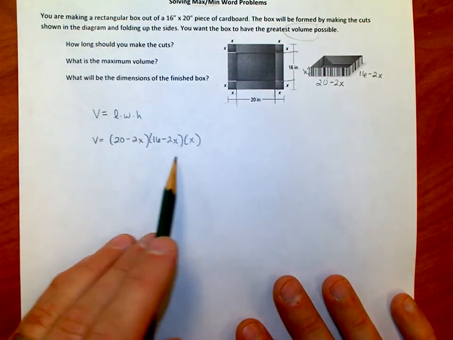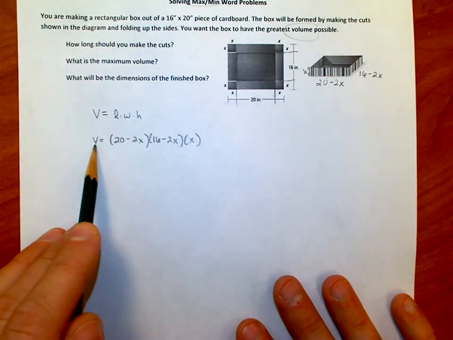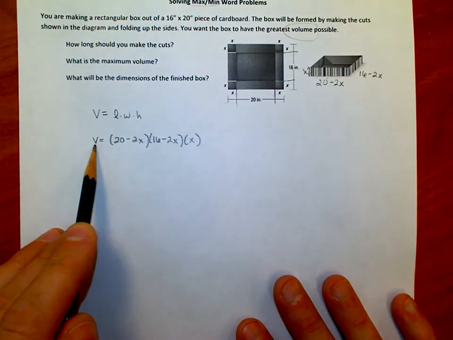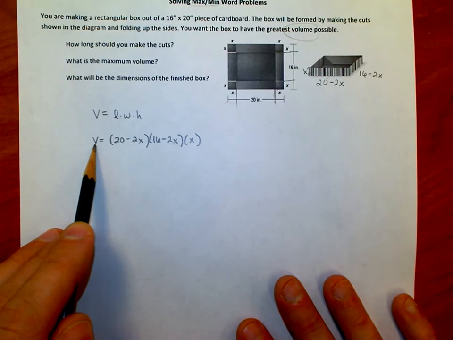See, I don't know what X is, and they don't give me a volume. They don't say we want the volume to be 100 cubic inches or anything, so we don't know what that is. They say, what's the maximum volume? What is the maximum volume?